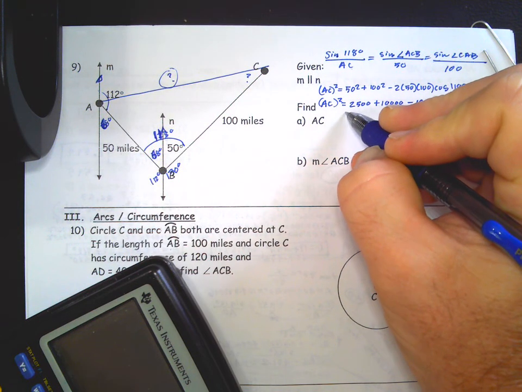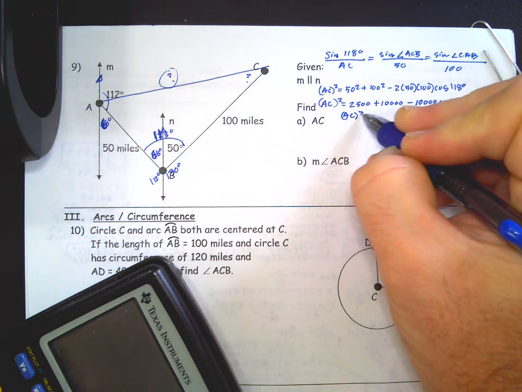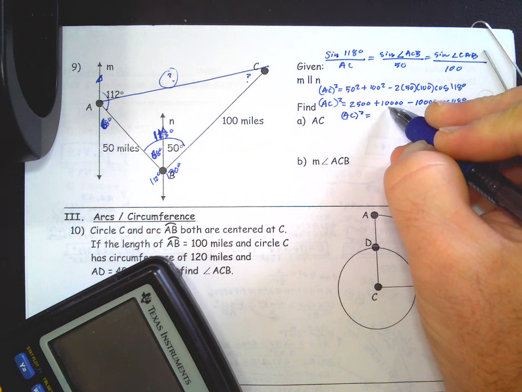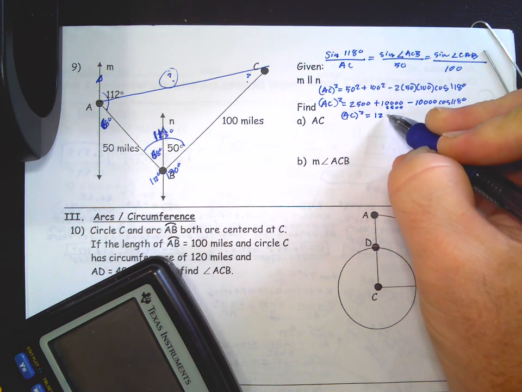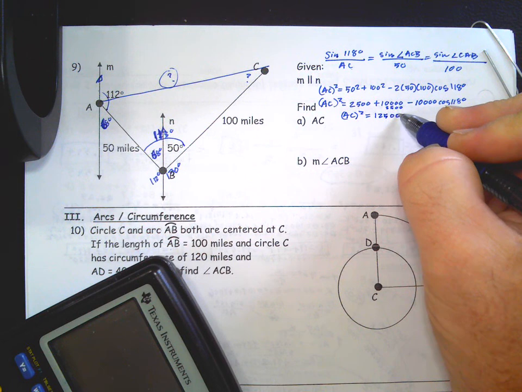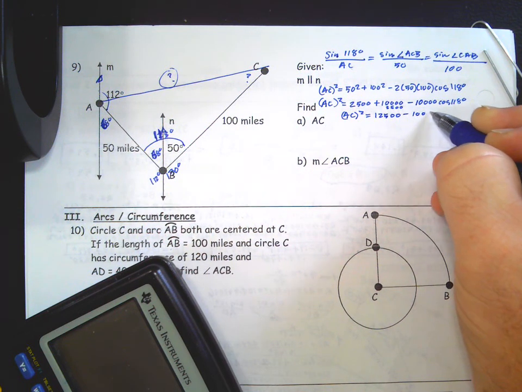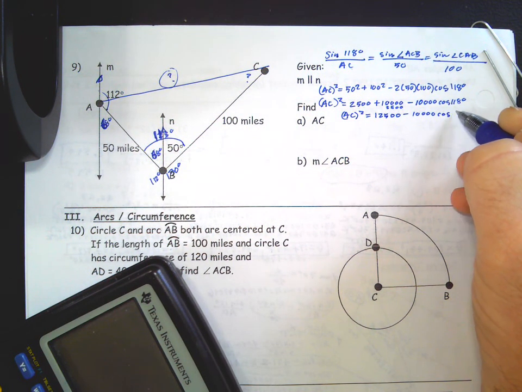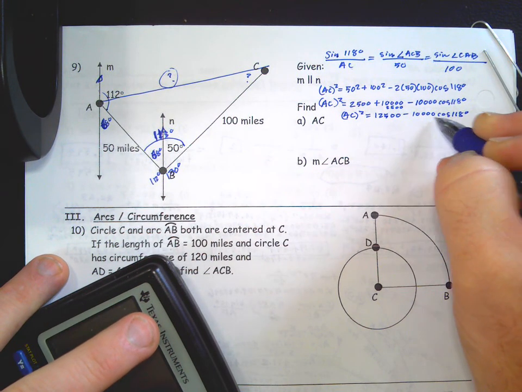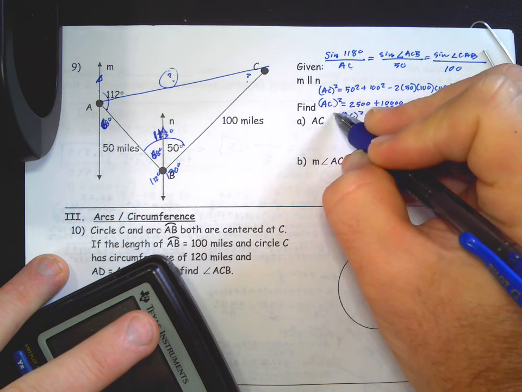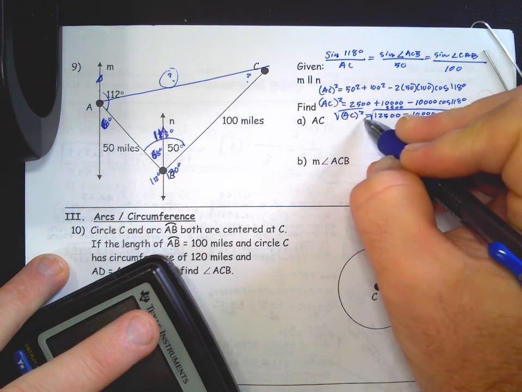So AC squared equals, we add 2,500 and 10,000, that would be 12,500. Now you cannot subtract this 10,000 from that. That would violate order of operations. So we're going to take the square root of both sides, plus or minus.